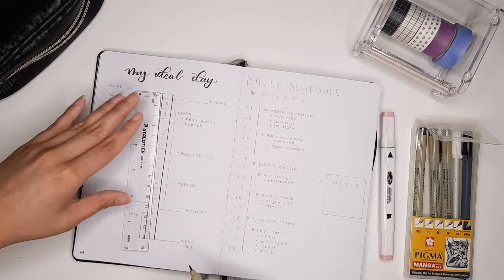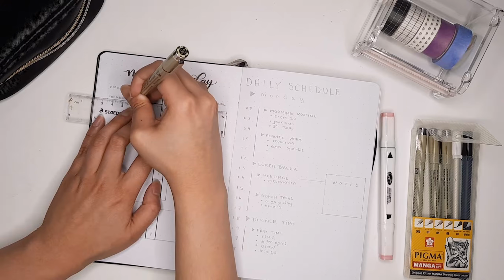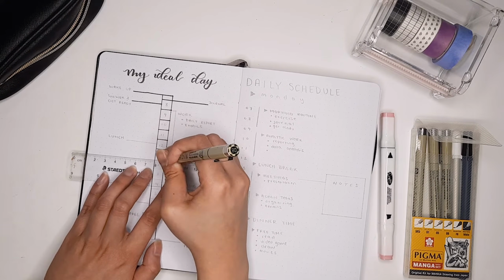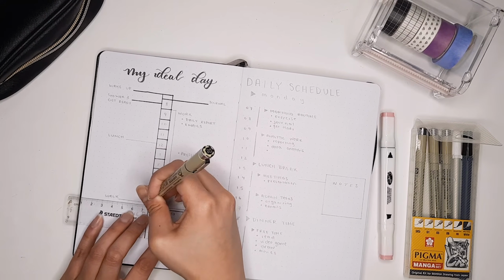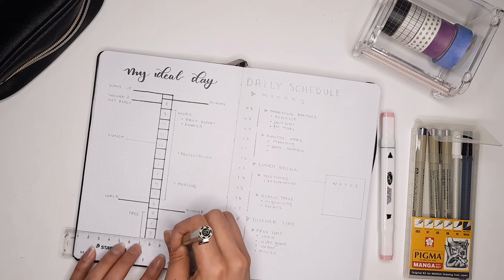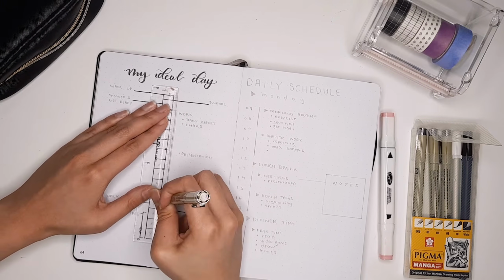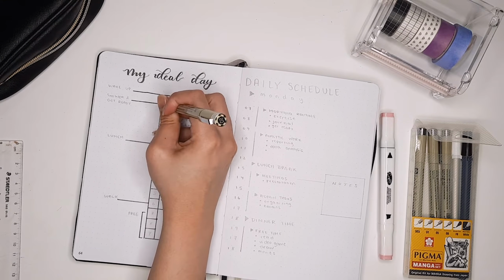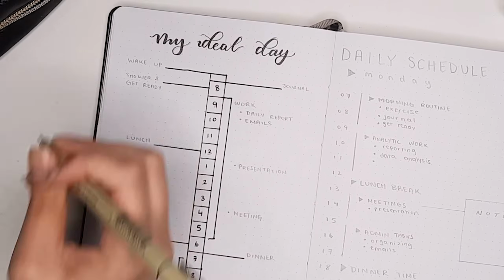So if you're someone that really wants to know the exact breakdown of every hour of your day, if you have a lot of specific classes or meetings at specific times, then this spread is going to be perfect for you. I really love using a spread like this because it really helps me plan out my day according to what works best for me. For example, I really like to schedule and focus my analytic tasks in the morning, whereas I like to spend the afternoon more for any routine or admin tasks.